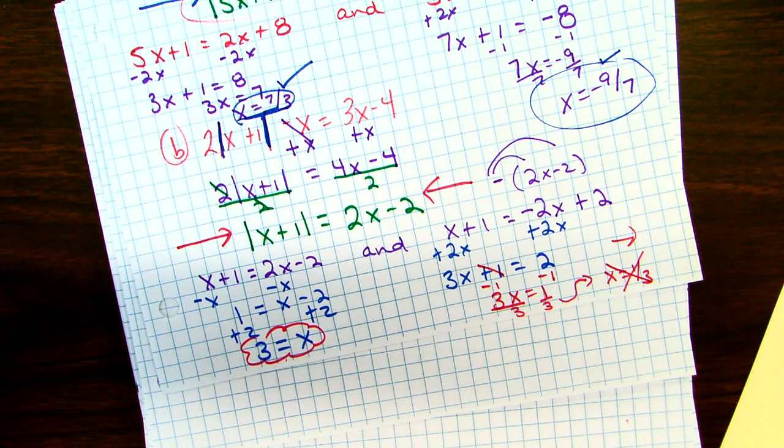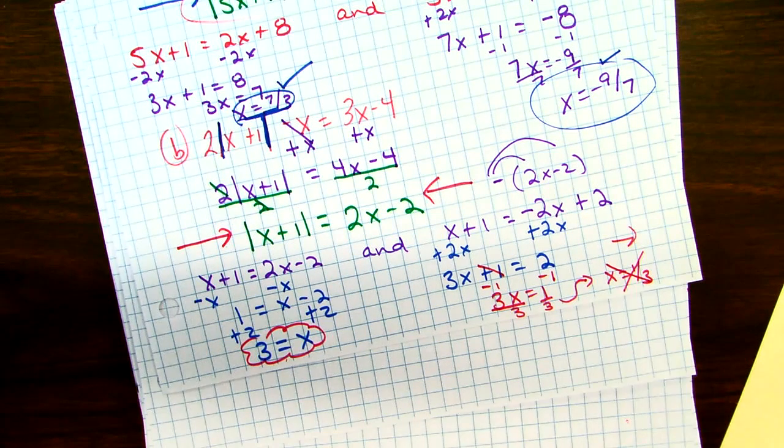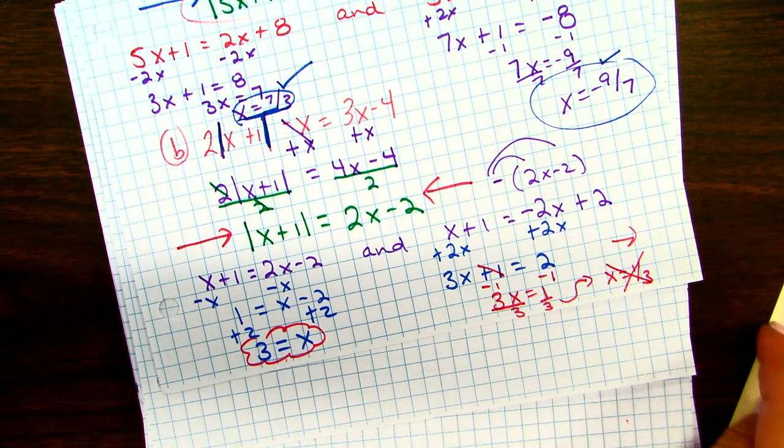And I'll tell you, I was going to do another example with you where neither one worked, but I'd rather go to the homework and start doing some of those with you. But it can happen where you plug both of them in and neither one is the answer. You would write no solution, okay? So 1 solution, 2 solutions, or no solution. That's why you have to check, okay?